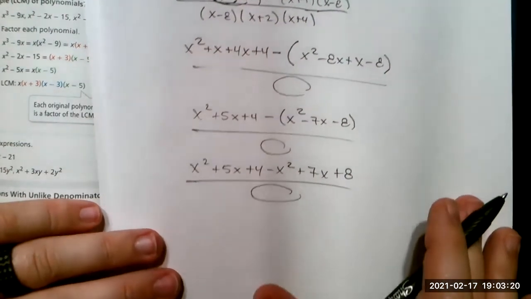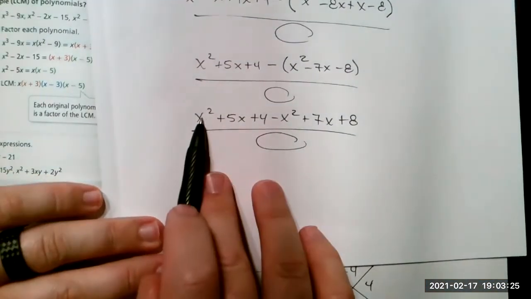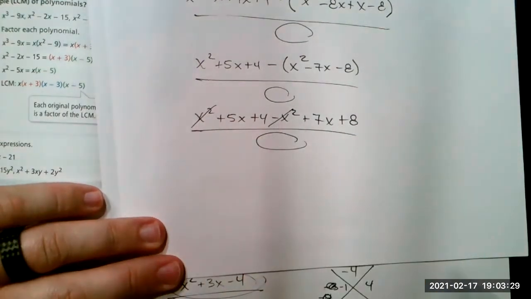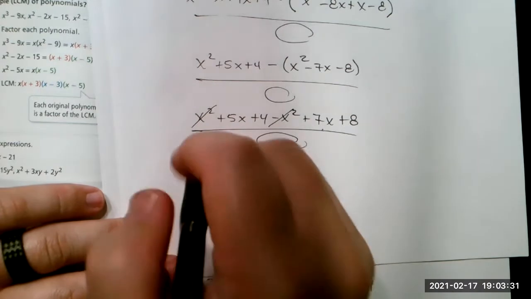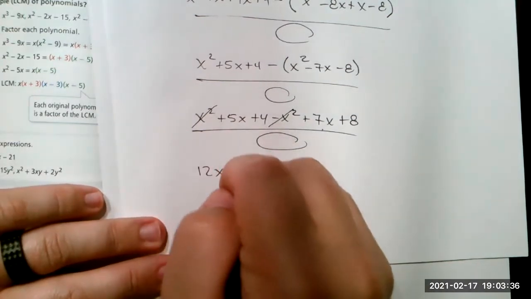All right. And then I think I'm ready to combine like terms and then simplify. So I've got x squared minus x squared. They just get rid of each other. That's kind of nice. 5x plus 7x, that's 12x. 4 plus 8 is 12.